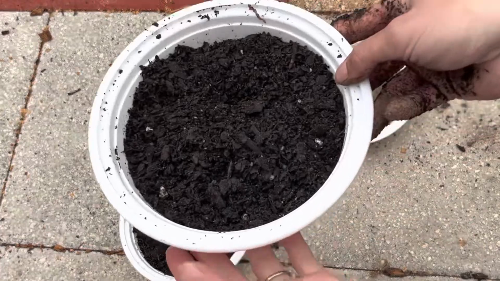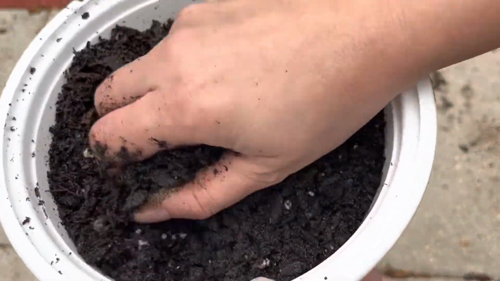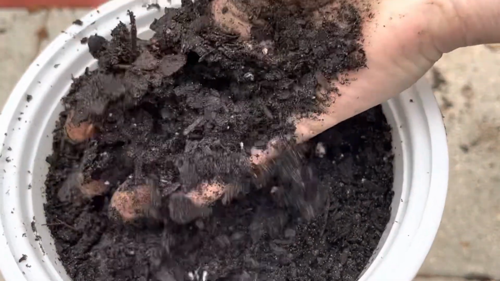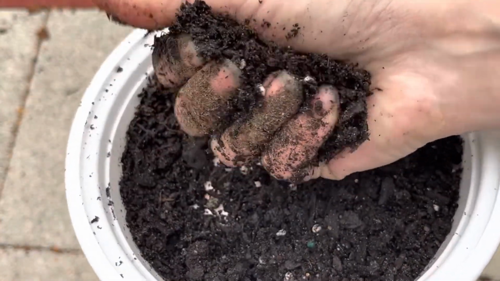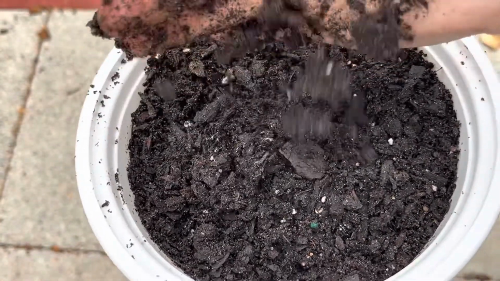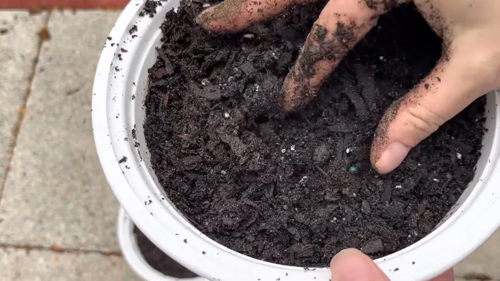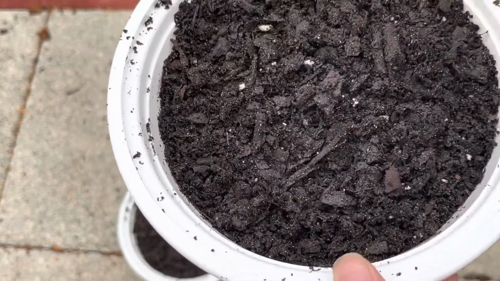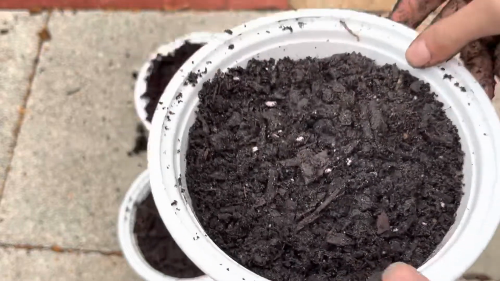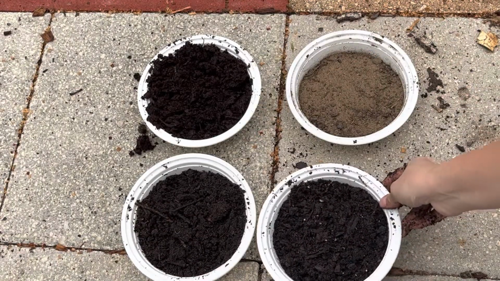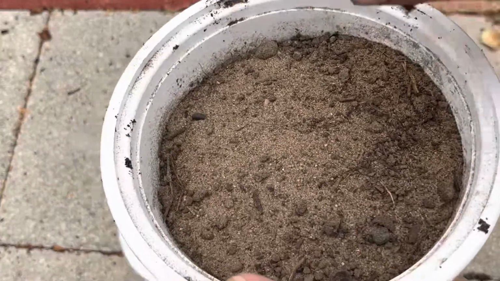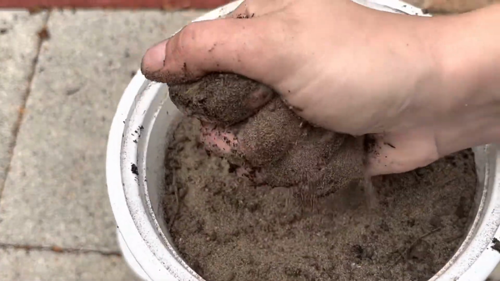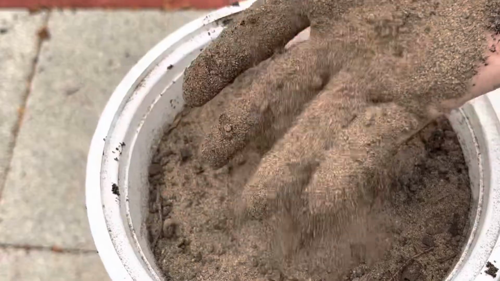I'm going to briefly show you some of the different types of soil that I have in my backyard. The first of which is just your bagged soil. But let me show you a quick test you can do to see what you're working with. If you grab a handful of your soil and tightly squeeze it and then let go and sift it through your hand, you can determine whether things are more sand-like. Here you can see me grabbing a handful of sand and it just sifts through my fingers.